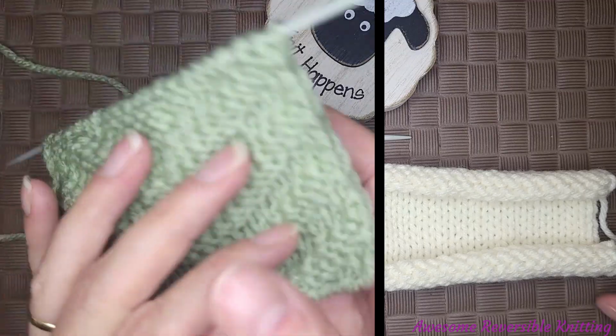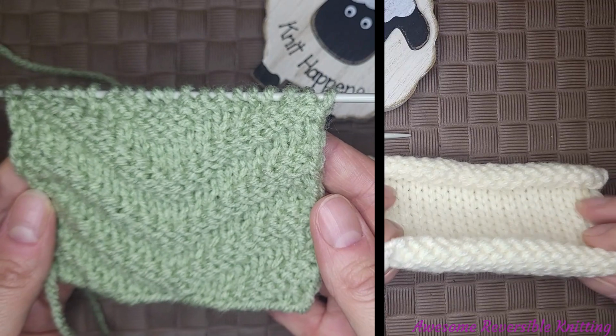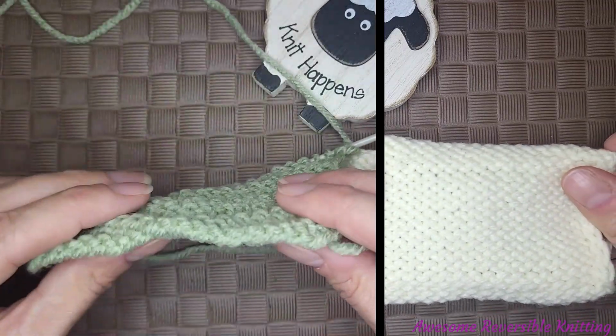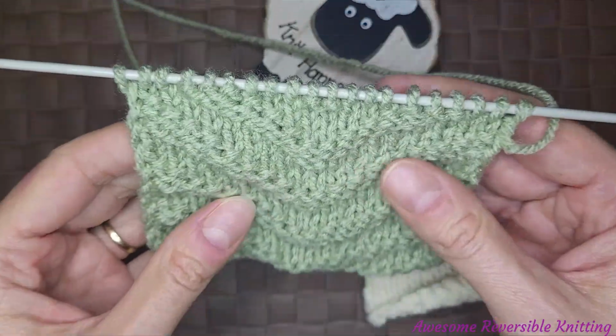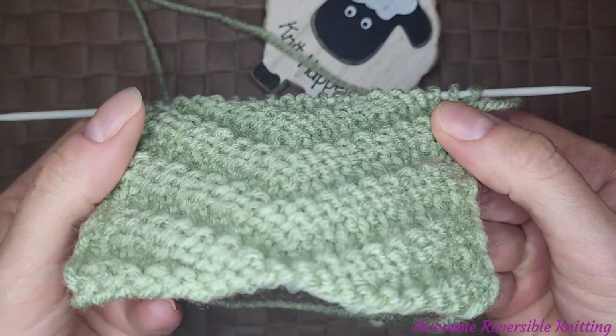What's common for all reversible stitches is that, of course, they look great on both sides and don't have a wrong side. Reversible knitting lies flat and doesn't curl, and the structure and texture are awesome.